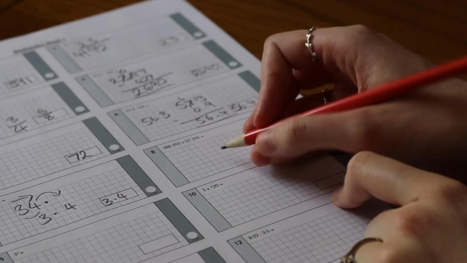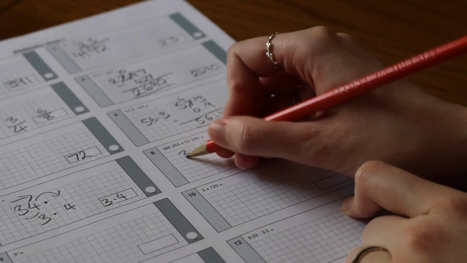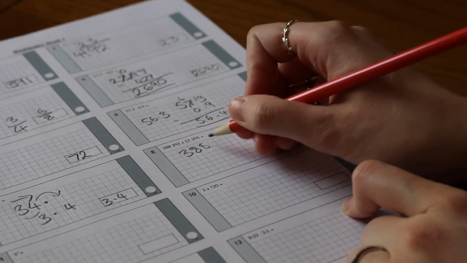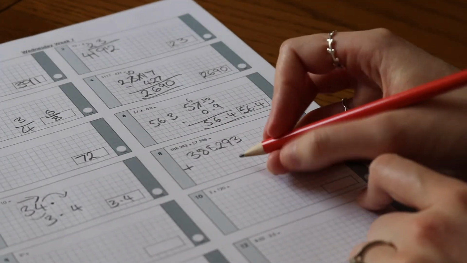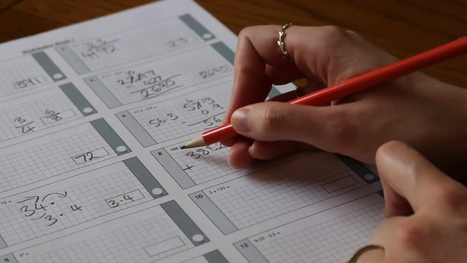Number 8, 388,293 add 57,295. So again, we're going to do that using the formal method. And we need to be careful with our place value because we're adding a 5-digit number to a 6-digit number.